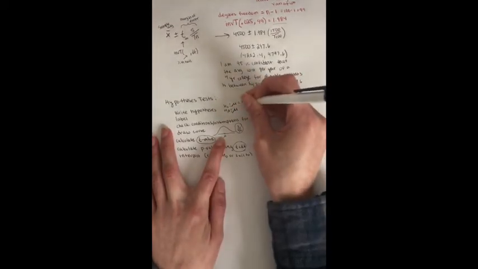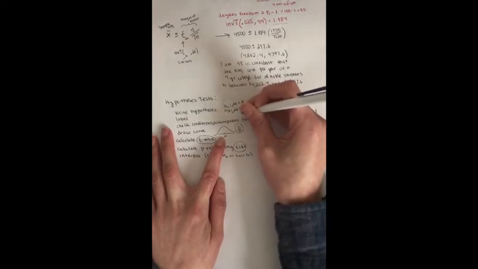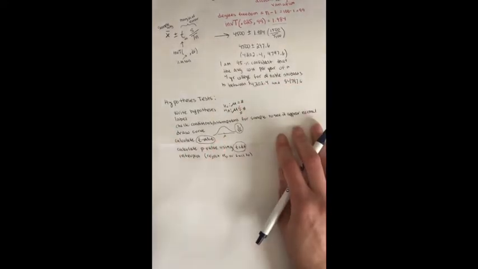Okay, and this will be equal to some number. This will be less than, greater than, or not equal to some number. But the steps are truly the same. So let's see it now.